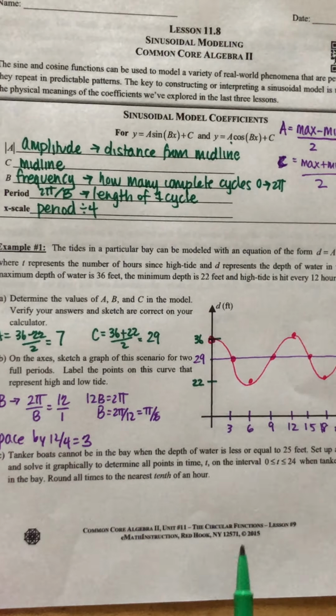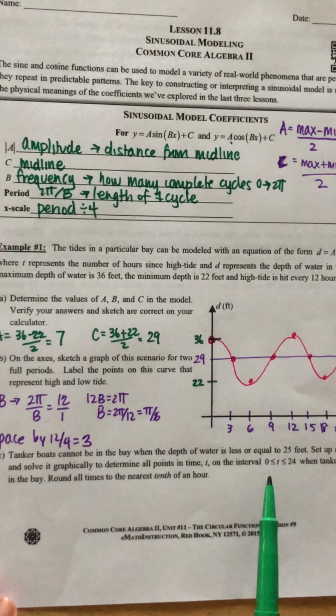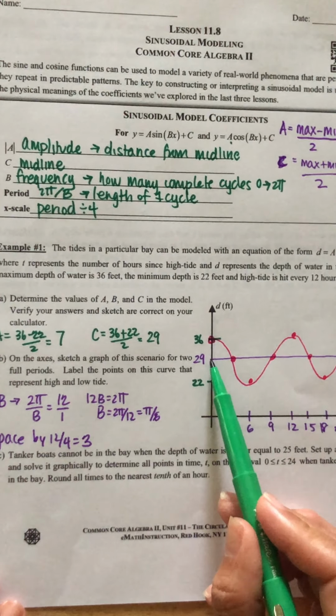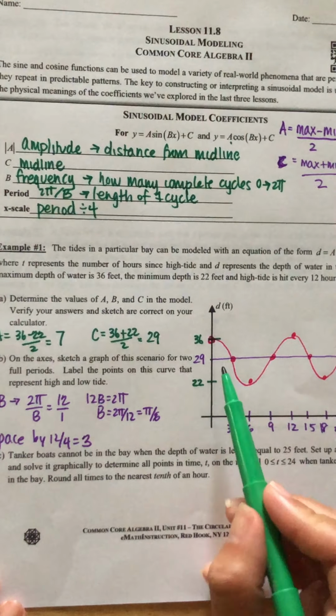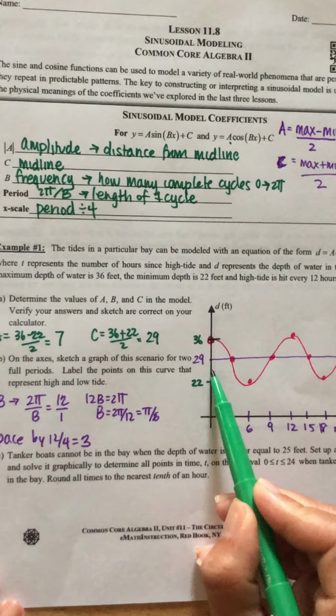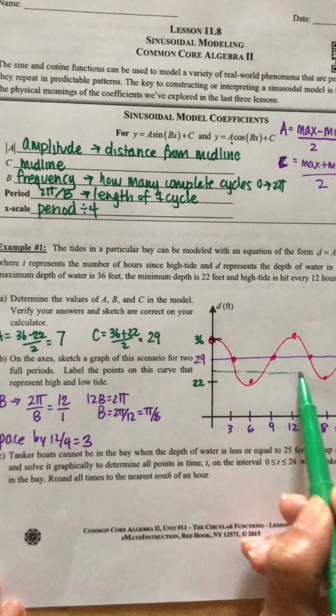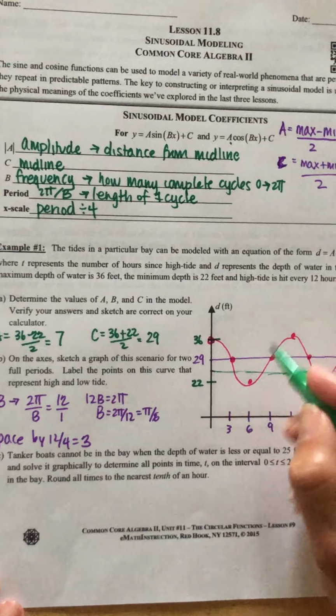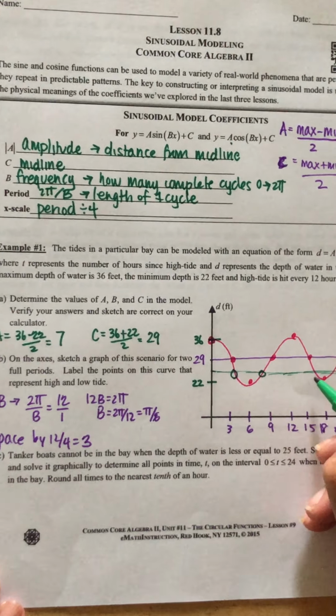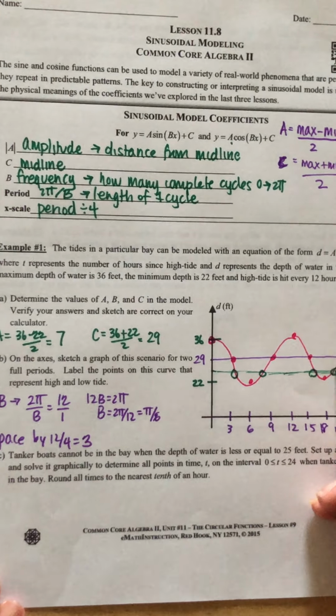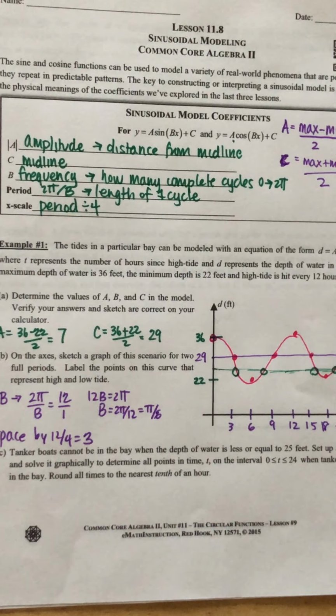All right, so first of all, equal to or less than 25 feet. Well, 22 to 29, that's 7. So we're right around here. So visually, your tanker cannot be in there from here to here or here to here. That's bad news. All right, so we're going to hit our calculator up for this.